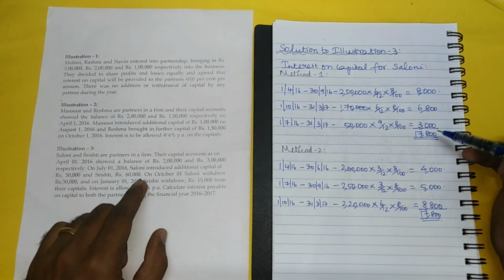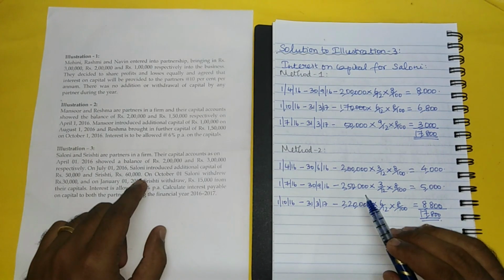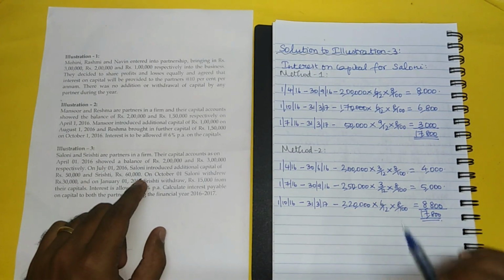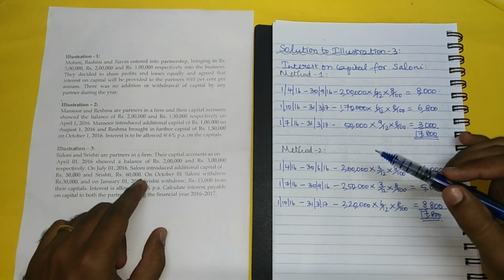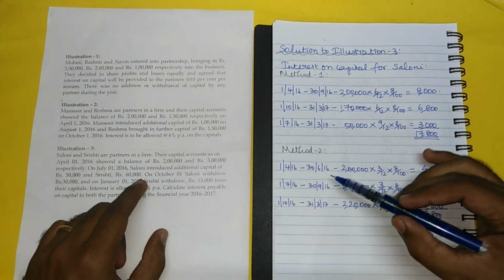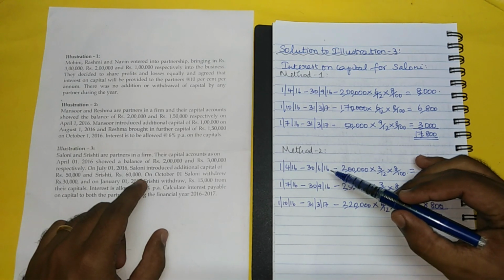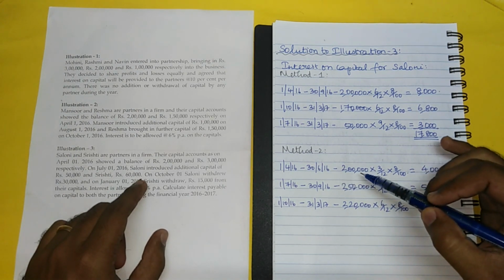This is the interest on capital for Saloni, which is calculated under method 1. So under method 2, we calculate the interest on the amount which remained in the business for the relevant period. So here you need to note that till 30th June 2016, there was no change in the capital because the opening capital was remaining unchanged.